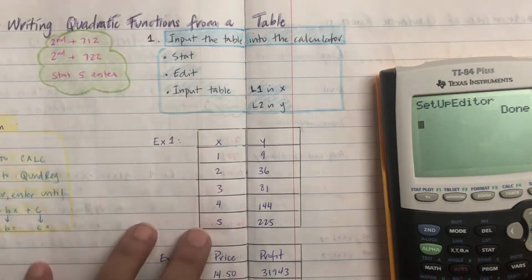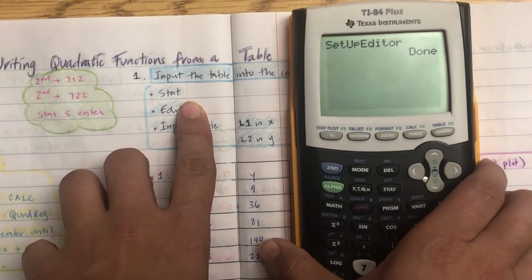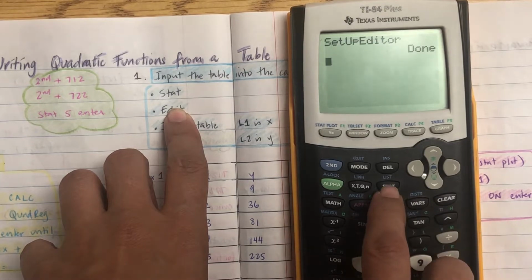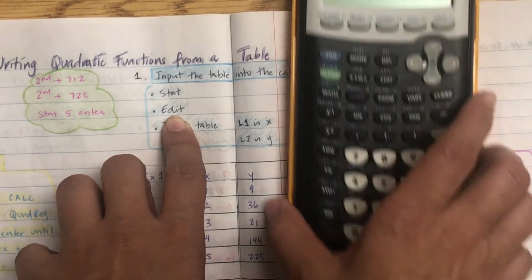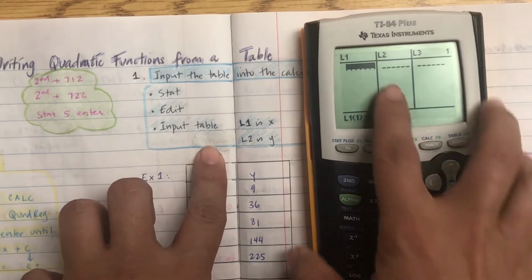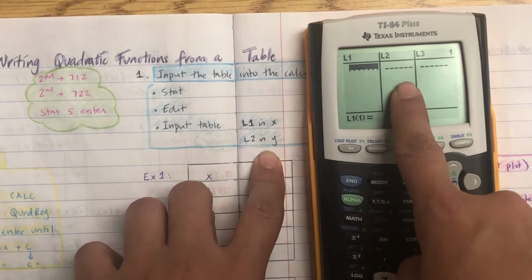Now, to put tables into the calculator, all you're going to do is hit stat. So that's this button right here. You're going to hit edit. So it's on edit already. So you're going to press enter. And it's going to give you L1 and L2. L1 is X. L2 is Y.